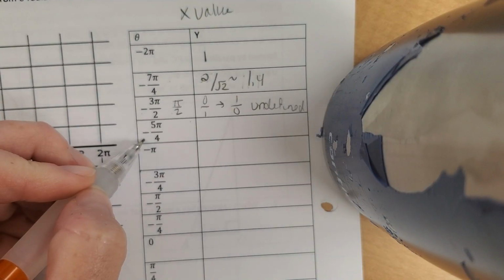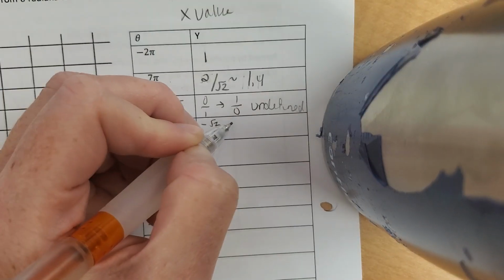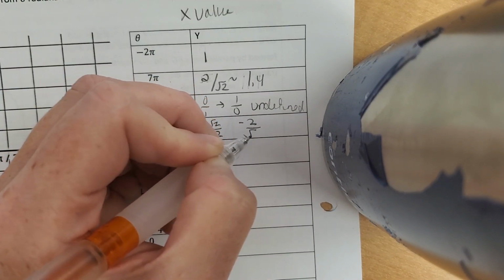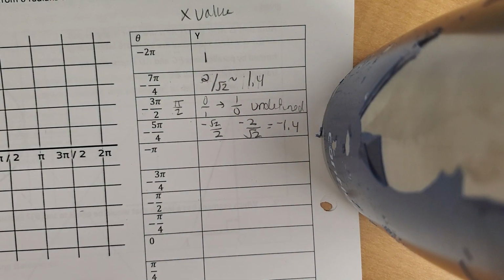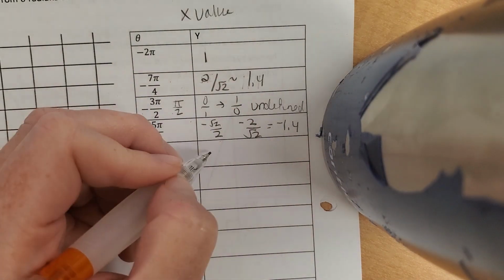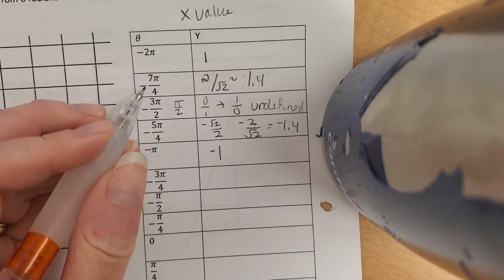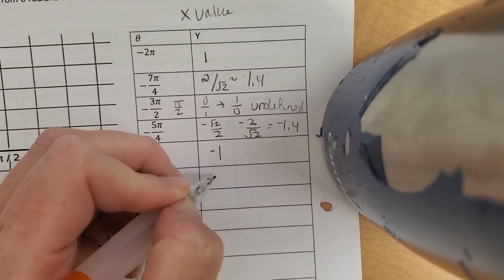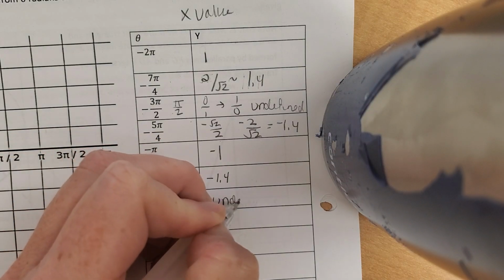Our cosine value at negative 5 pi over 4 is negative root 2 over 2. If we do the reciprocal, it would be negative 2 over root 2, or negative 1.4. For pi, it's going to be 1, but it's negative because it's negative pi. 3 pi over 4 is going to go with negative 1.4. Pi over 2 is undefined.